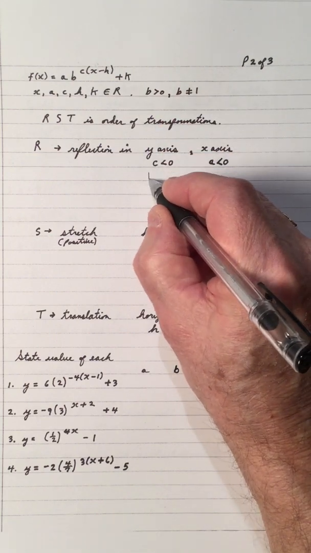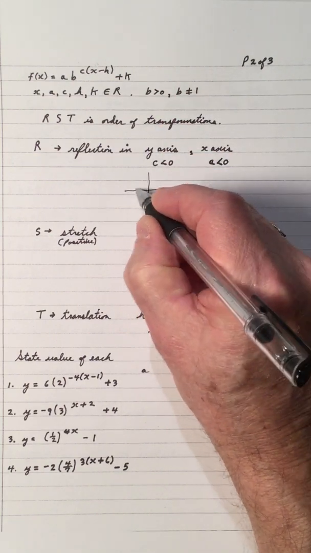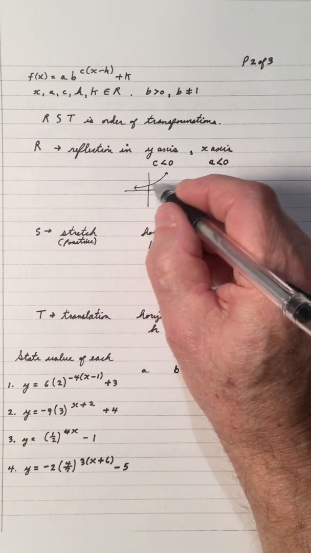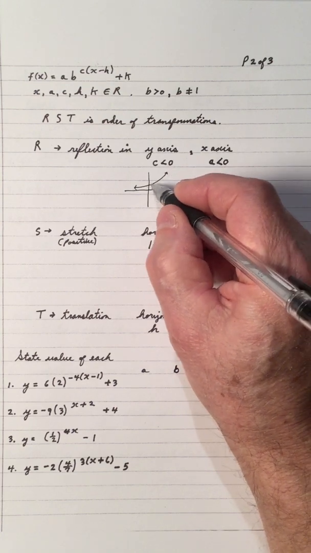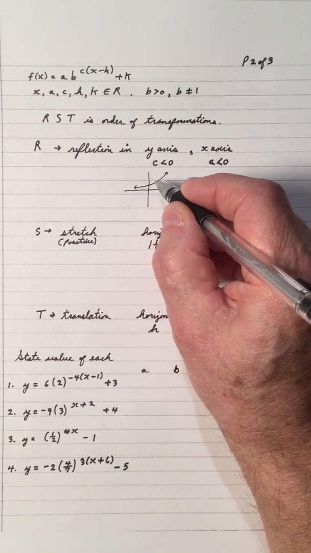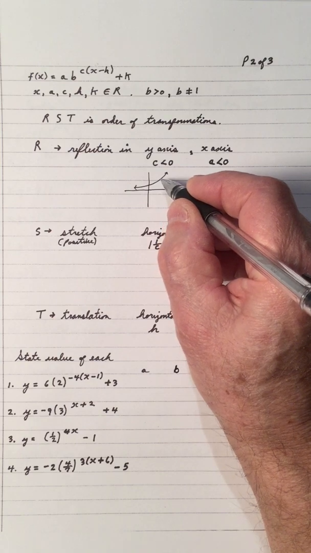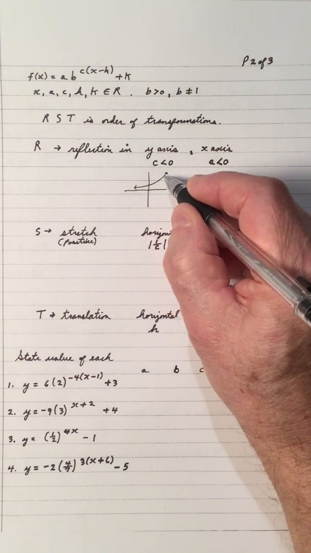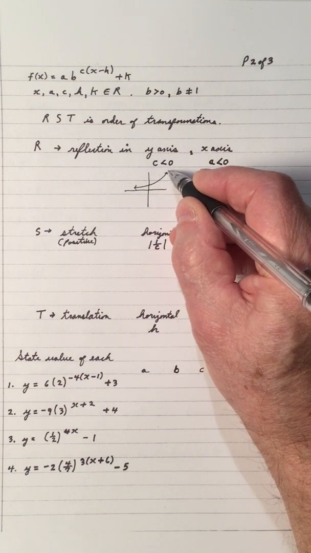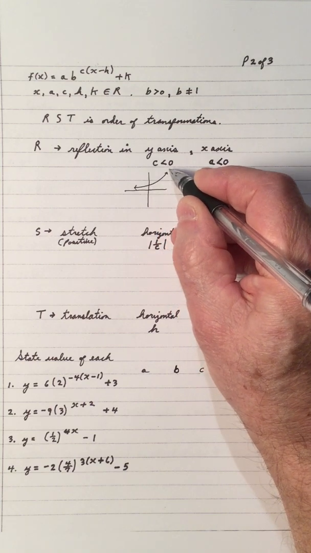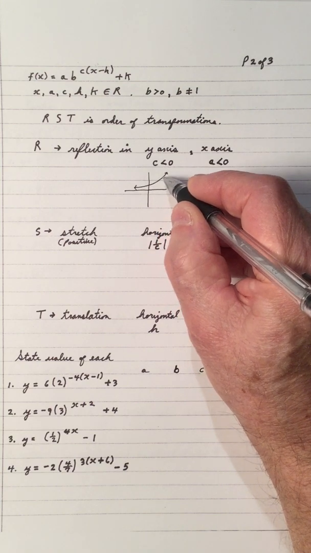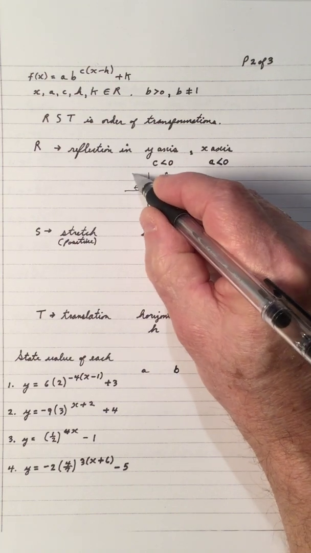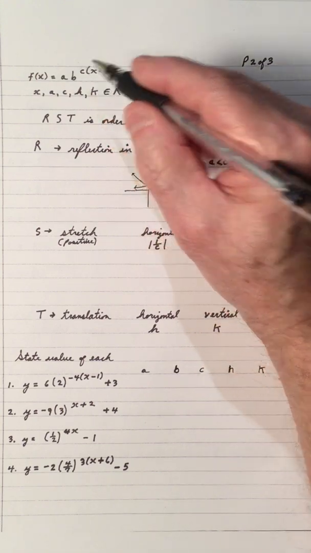If you have a growth graph, and I'll always start from a growth graph, where b is greater than 1, going to the right and up, as x goes to infinity, y goes up, then the reflection of that in the y-axis is like this. So that's when c is negative.